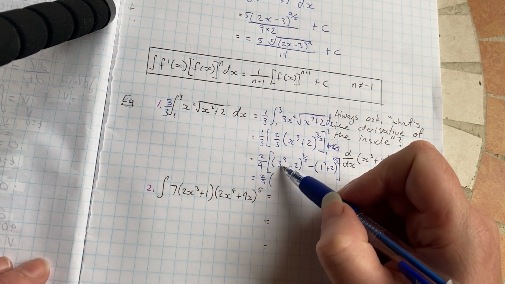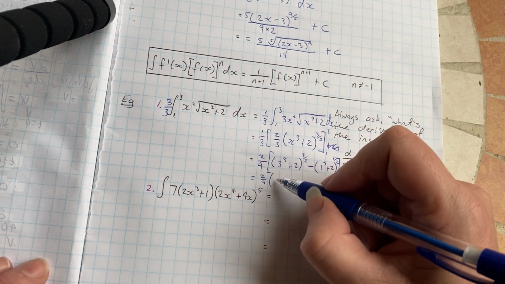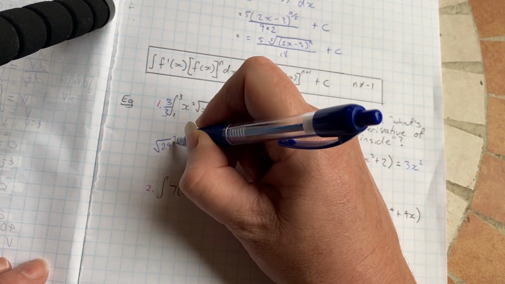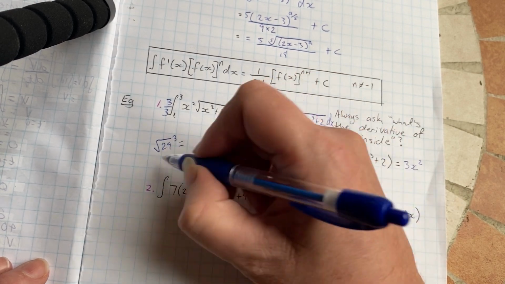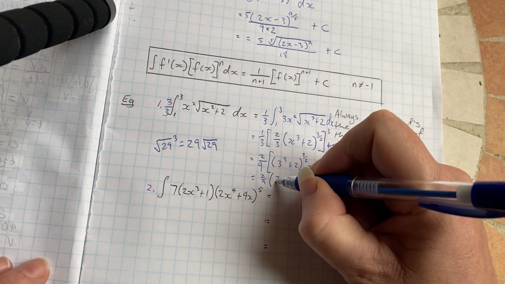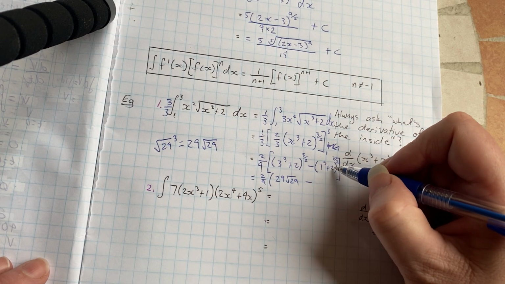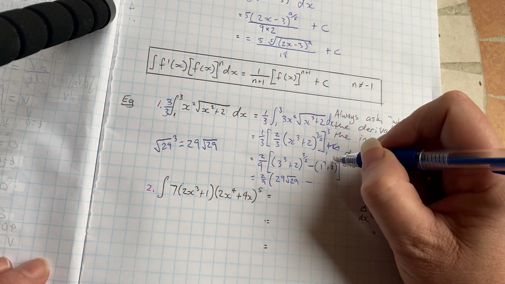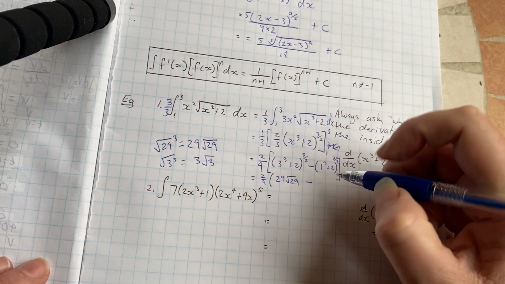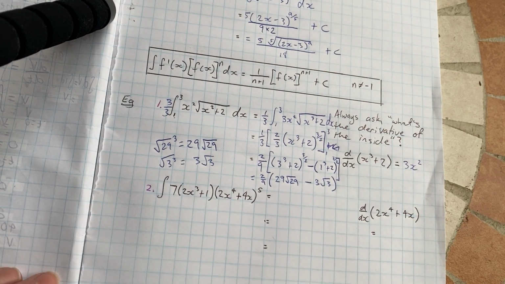So that's 27, 29. It's the square root of 29 cubed, square root of 29 cubed. So I can take 2 of those 29s out the front and get 29 root 29. So I'll put that here. Minus 1 cubed plus 2 is 3. So square root of 3 cubed in the same way. Square root of 3 cubed is 3 root 3. So 3 root 3. And I'm just going to leave my answer in that form.